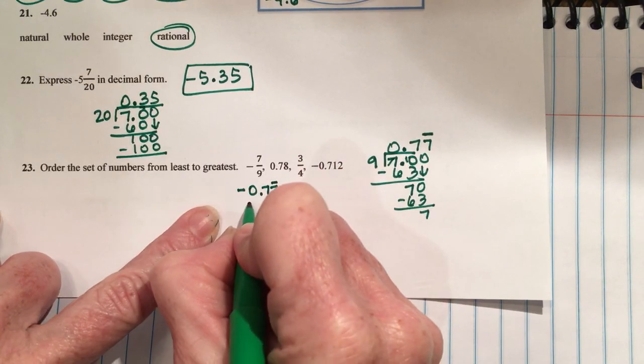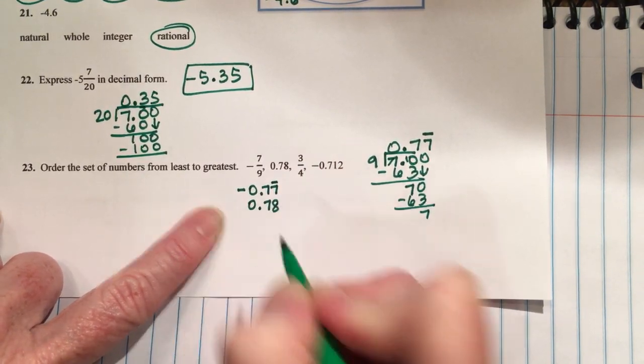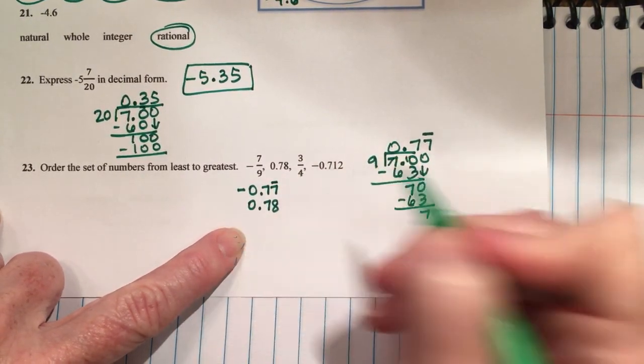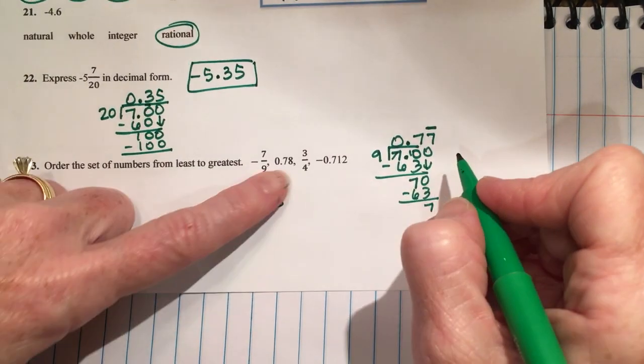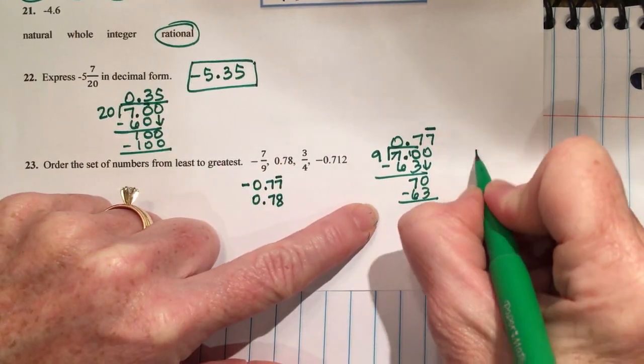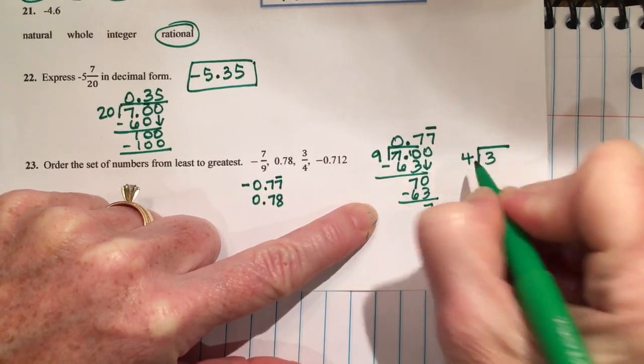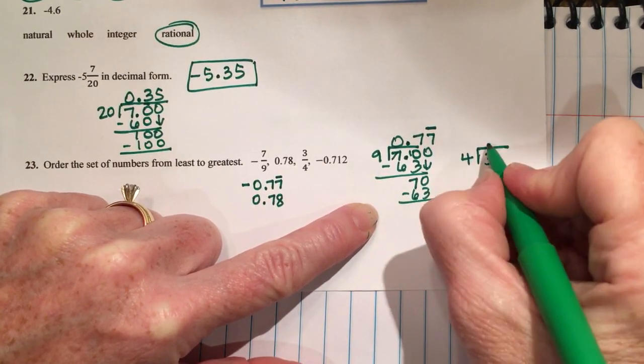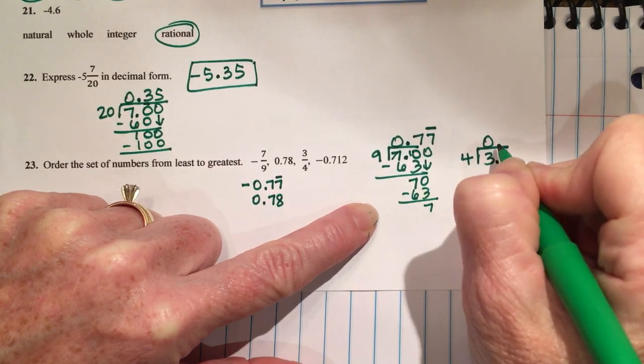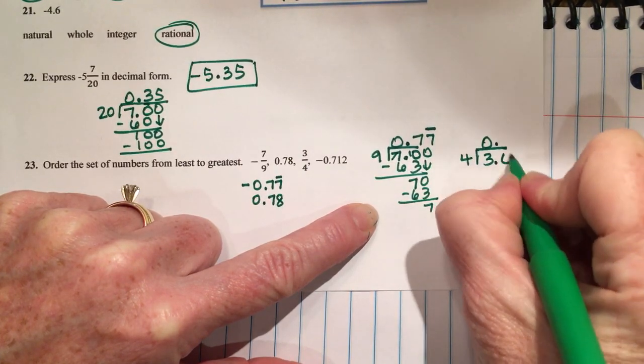Then I have 0.78. I'm going to line these up so that I can see them. 3/4 right here is a fraction, so I want to change that to a decimal. So top in, bottom out. Top is 3, bottom is 4. 4 will go into 3. It won't, so I'm going to put a 0 here, add a decimal on top and bottom, and another 0.